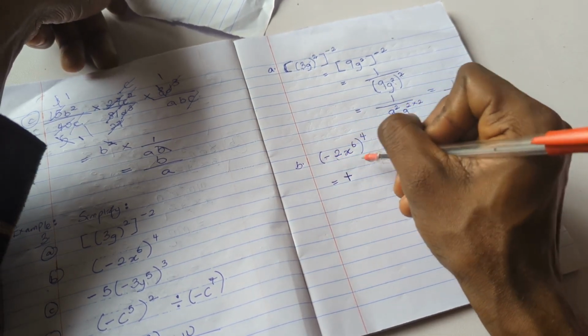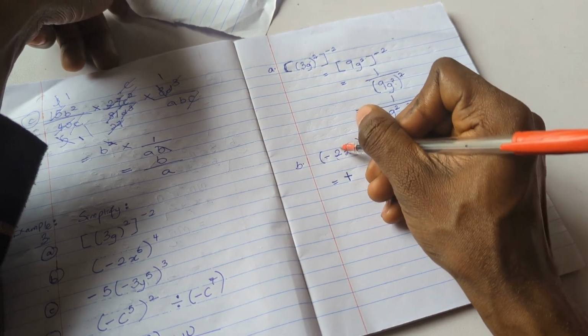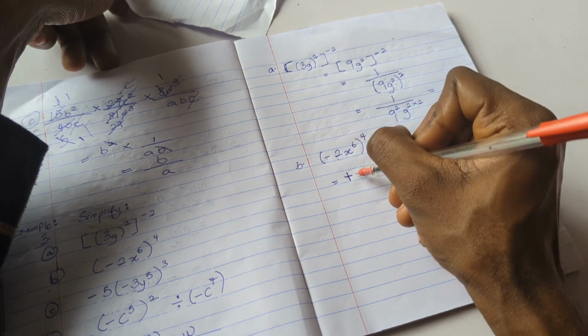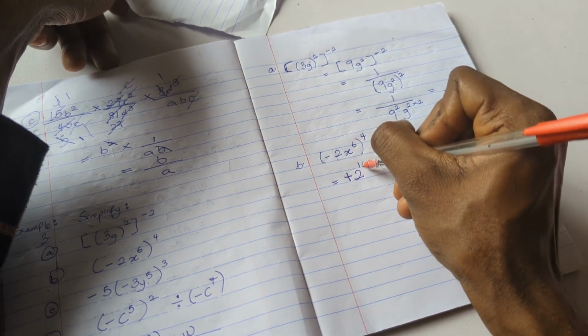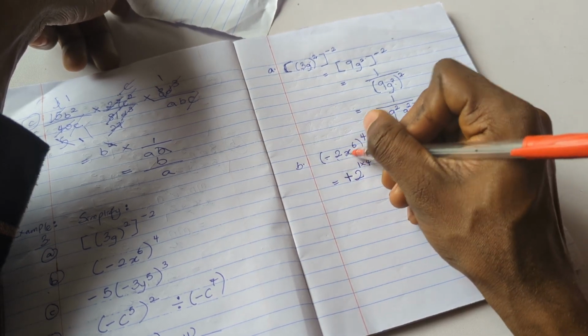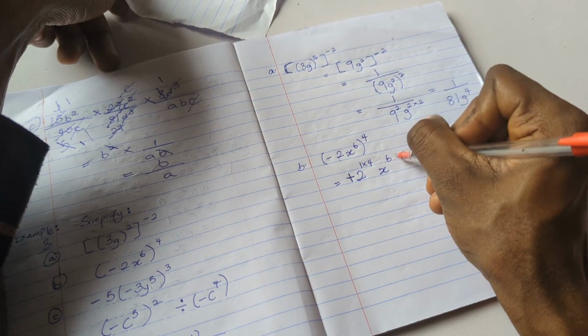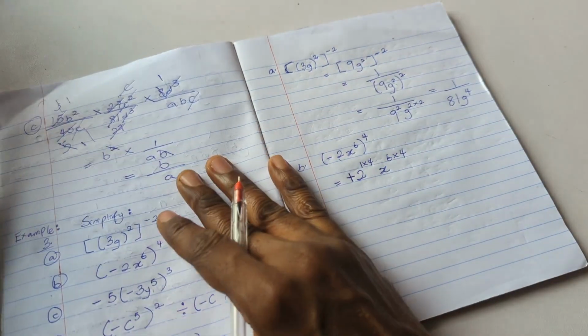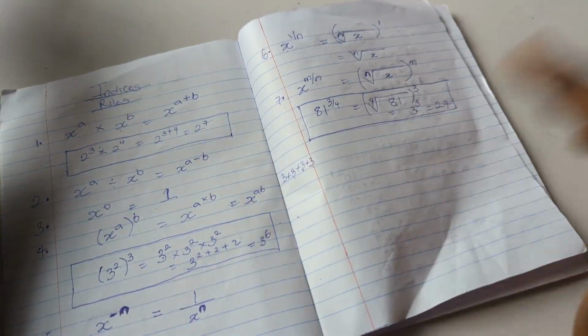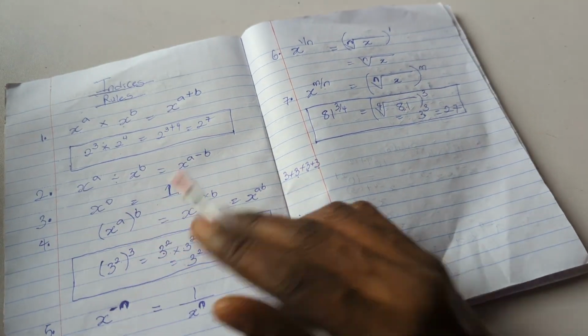Now 2 to the power of 4 is like saying 2 raised to the power of 1 raised to the power of 4. That's like saying 2 raised to the power of 1 times 4. And we have x raised to the power of 6 all to the power of 4 will be x raised to the power of 6 times 4, following your rule of indices that we established here.